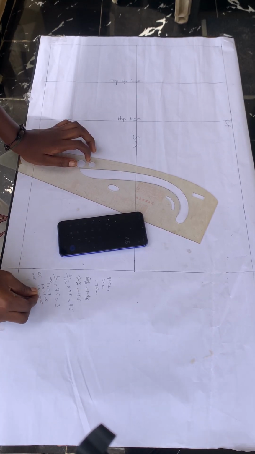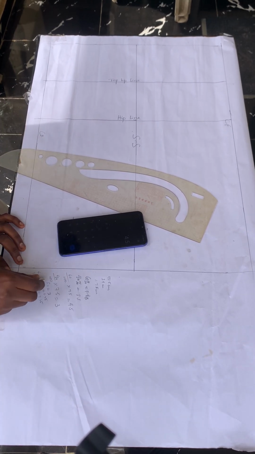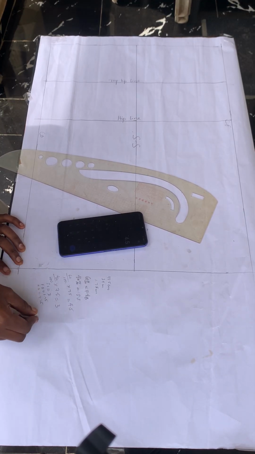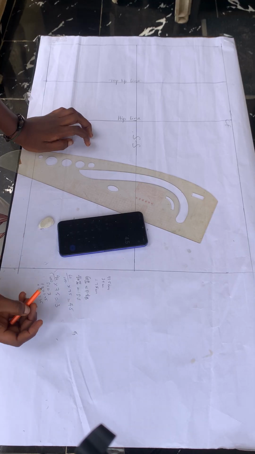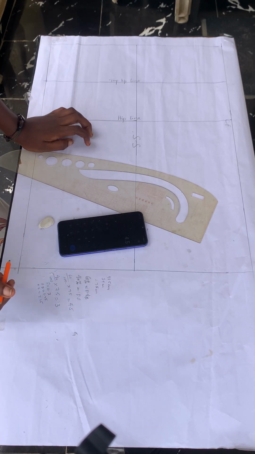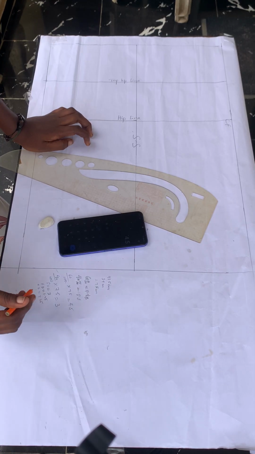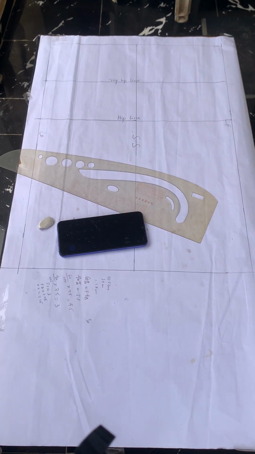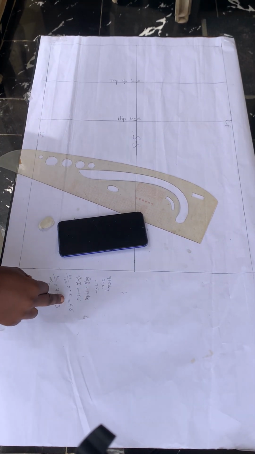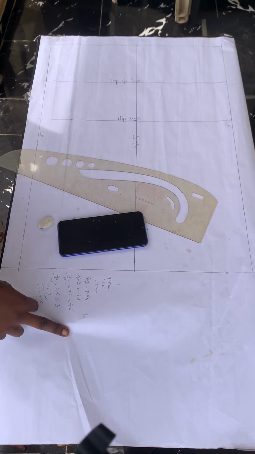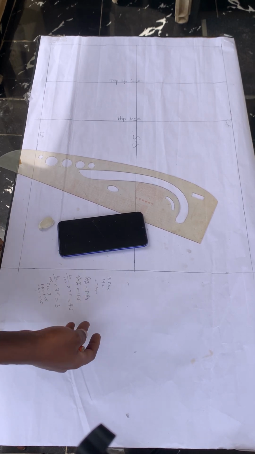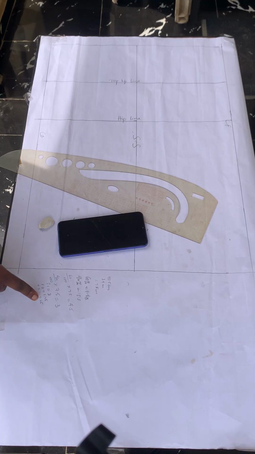If you don't get this part, please go over it again. It's very easy to get. The back dart is always 1 centimeter bigger than the front dart. So whatever value you get from the 60% of the front and the back, you add an extra one to the back. That is, you are taking 1 centimeter from the front and adding it to the back. Hence the reason why we have 3.25 for the back dart and 1.25 for the front dart.